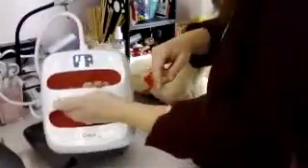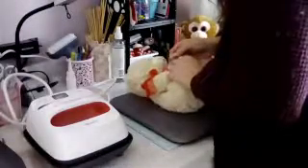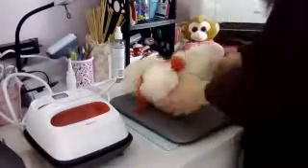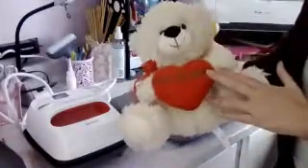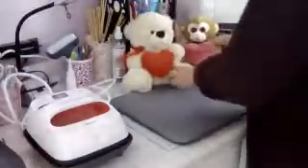I just did the 315 setting for 30 seconds. And then turn it off. Always unplug it and peel away your transfer. And there it is. William. So yeah, this is pretty cool.